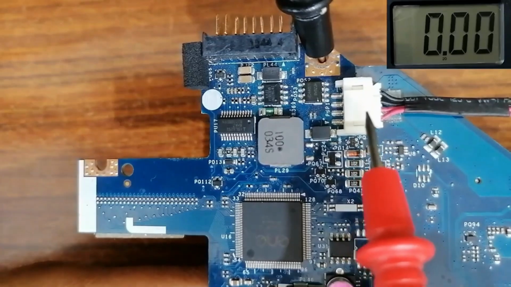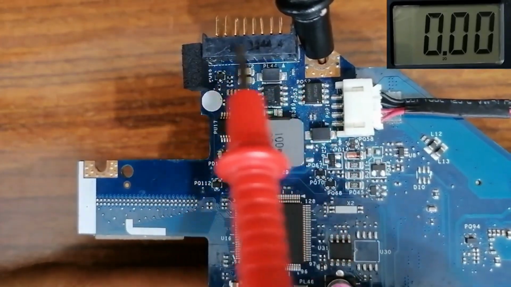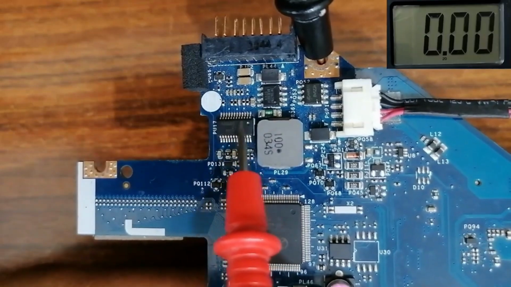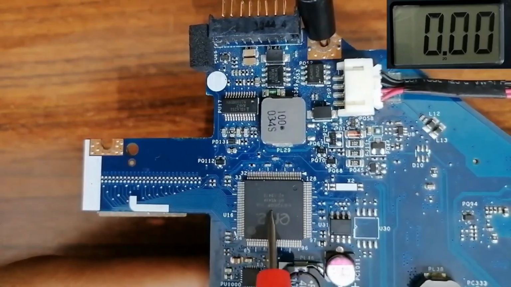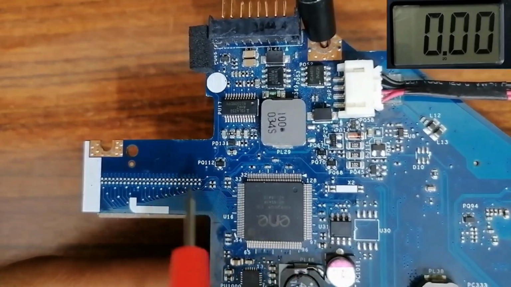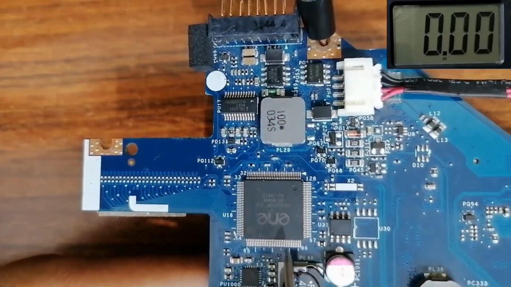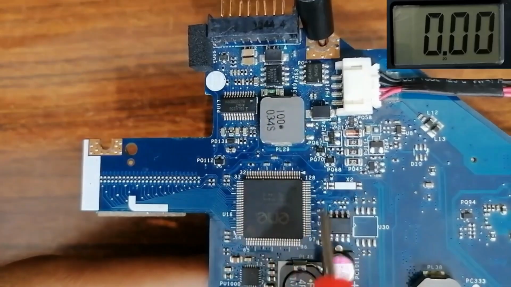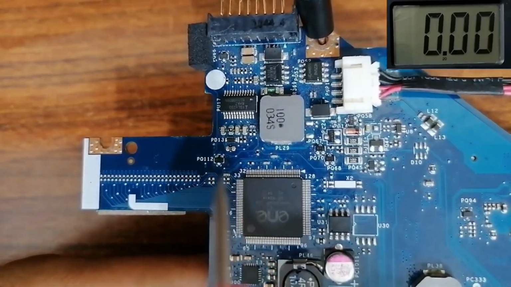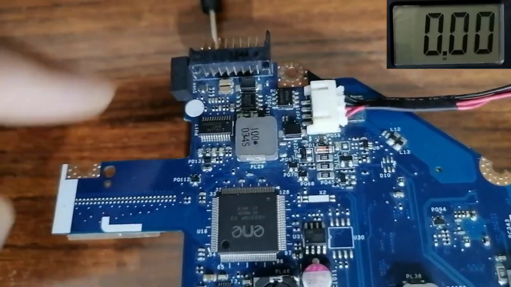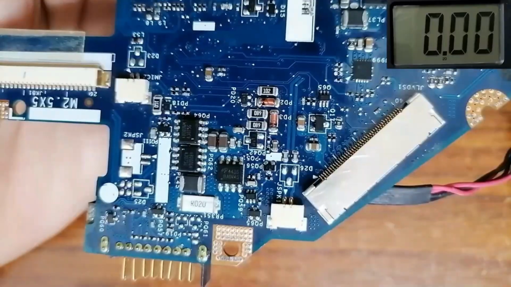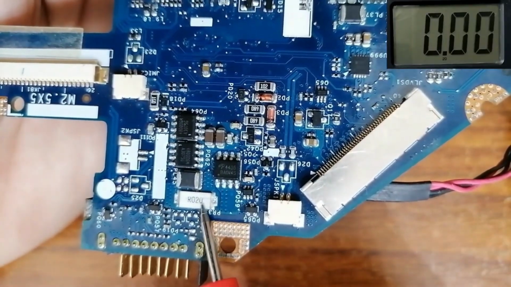Because here we have the DC connector and the battery connector, this is the charge circuit. Here we have the charge IC, and over here we have the super IO, the IC that is responsible for the whole power in the motherboard. So without wasting time here, let's go directly to the current sense resistor and check 19 volts. Let's see the back of the motherboard. So this is the current sense resistor.